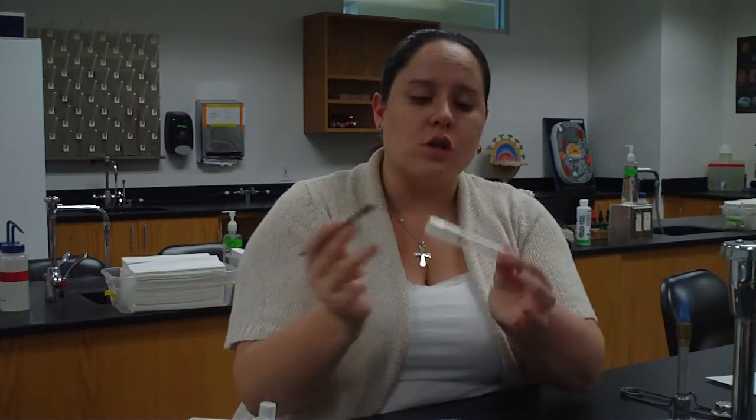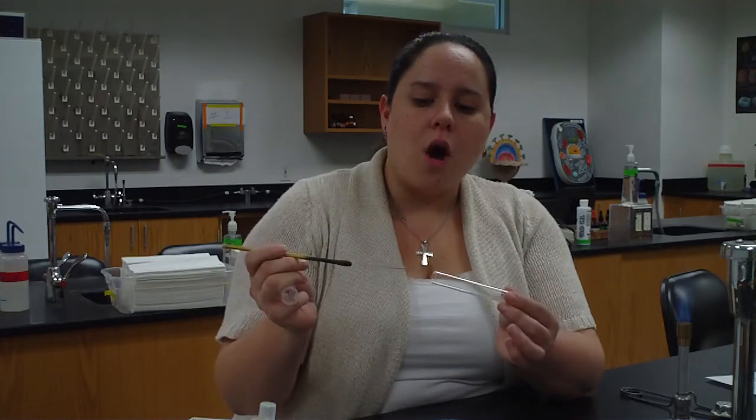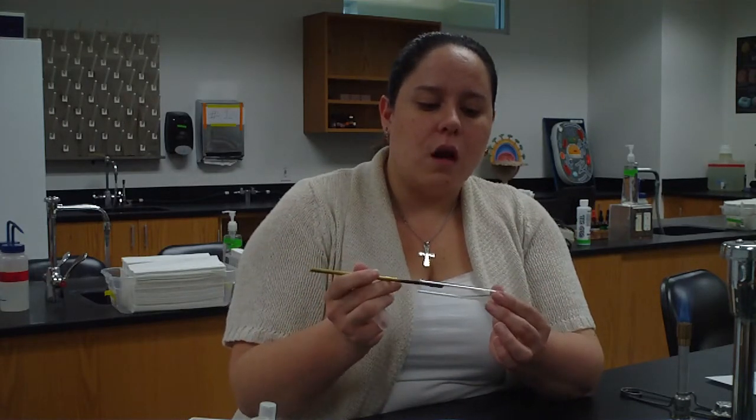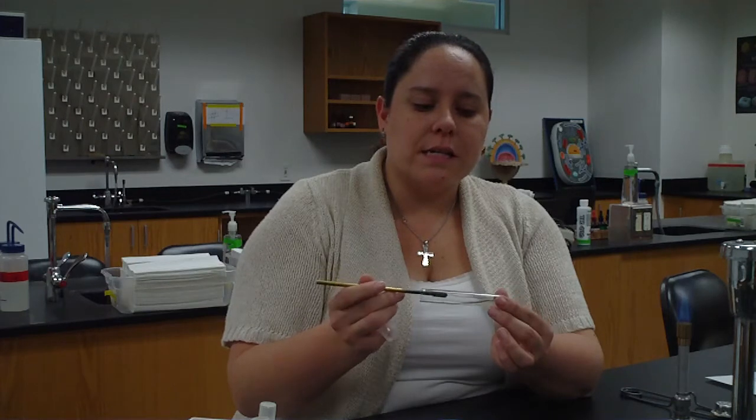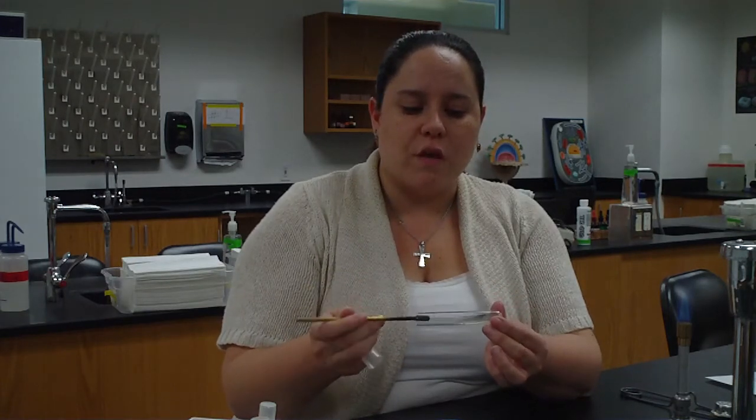I'm going to transfer that to, let's say, one of my other slants. We'll do streaking for isolation in just a minute. So I've got bacteria on my loop, again, fingers 3 and 4. I pick up the sterile slant, and I'm going to go all the way to the back of the tube, and I'm just going to zigzag up the surface of my slant.